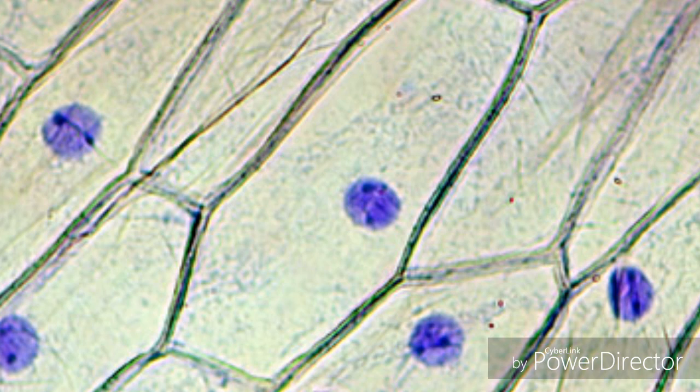So we are able to see the nucleus clearly. But mitochondria, we are not able to see clearly. Here and there, red colored small dots are seen, that's all. But the nucleus, we are able to see very clearly. A big spherical body is seen in all the onion peel cells.